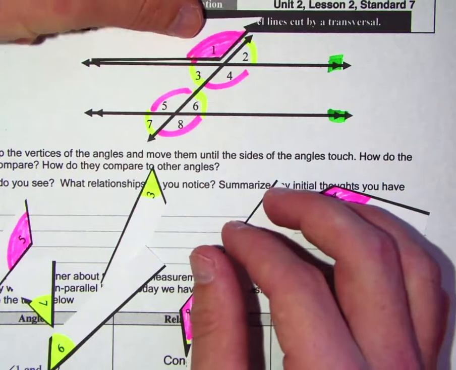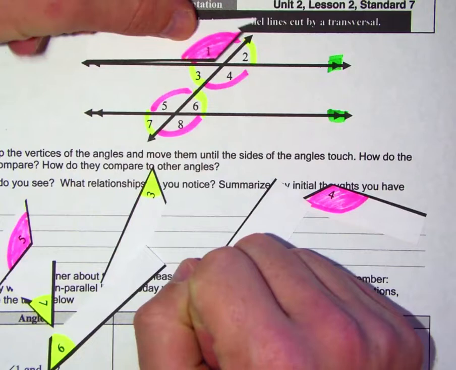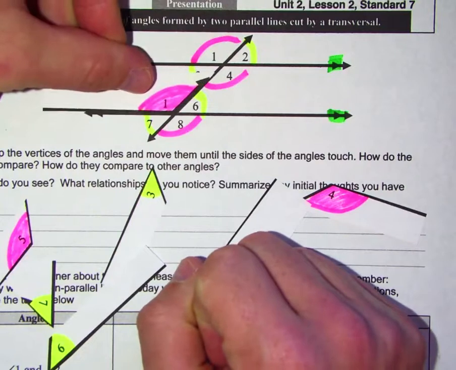So let's take a look at angle 1. Is it the same thing as angle 5? You see how they correspond? Upper left, upper left. Let's slide it down. Sure looks to be the same.